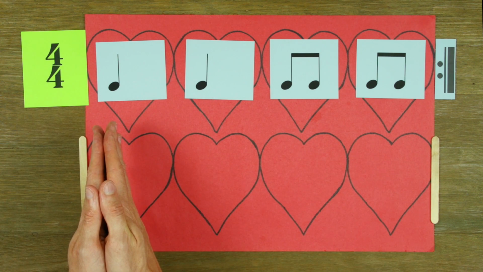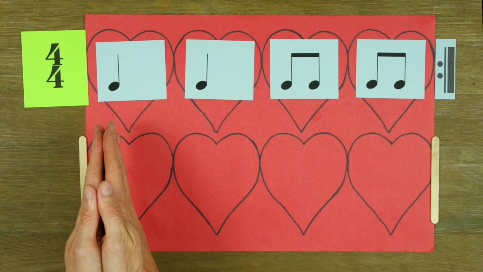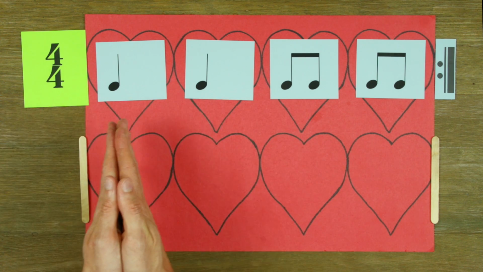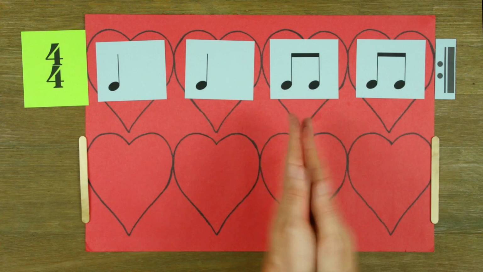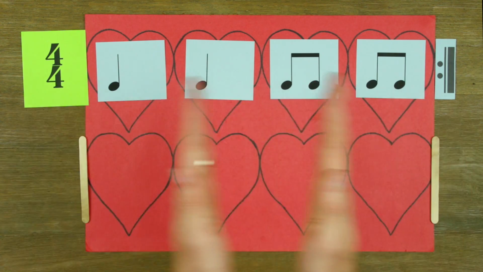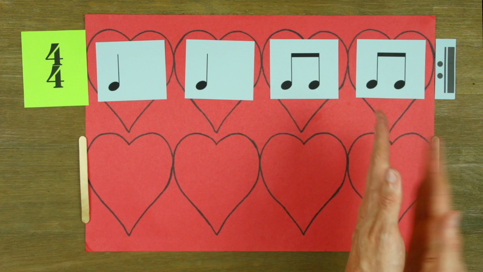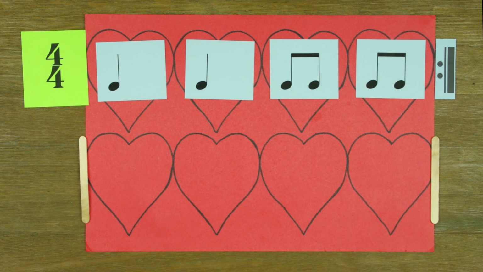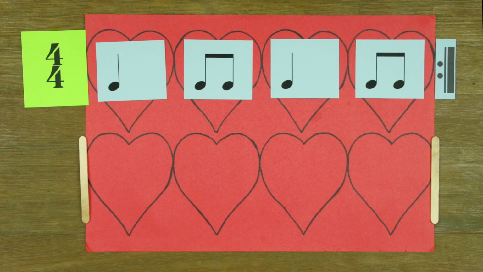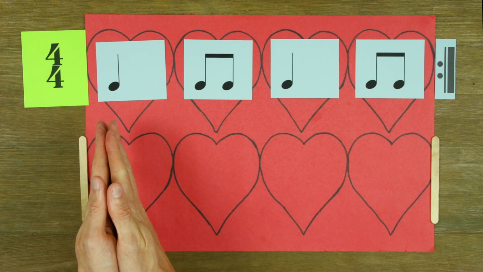Clap while you count the subdivided beat out loud. Ready, go. 1 and 2 and 3 and 4 and 1 and 2 and 3 and 4 and. Great, let's try another one. Okay, I'll demonstrate it once and then you can try it with me.